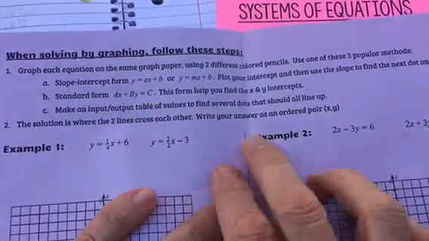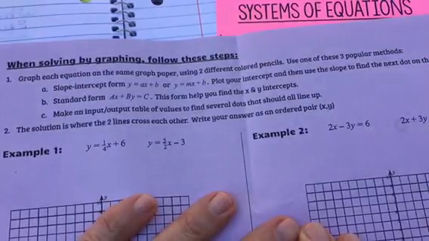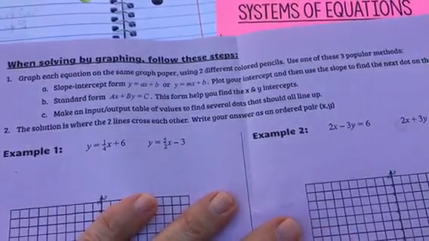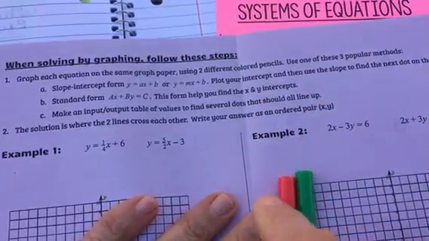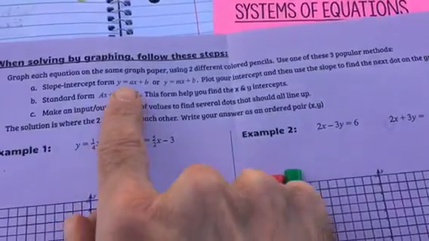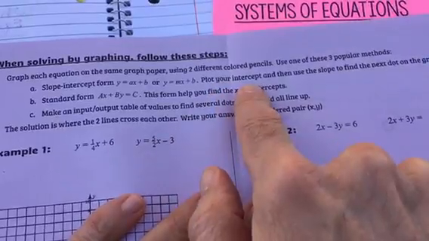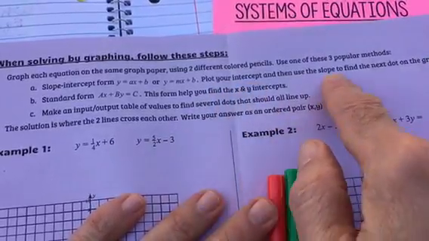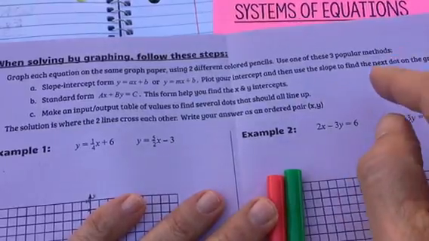When solving by graphing, follow these steps. Graph each equation on the same graph paper using two different colored pencils, markers, or pens, using one of these three popular methods. The first method is slope-intercept form, either y = ax + b or y = mx + b. Plot your y-intercept, then use the slope to find the next dot on the graph. Once you find that, you can draw your line.